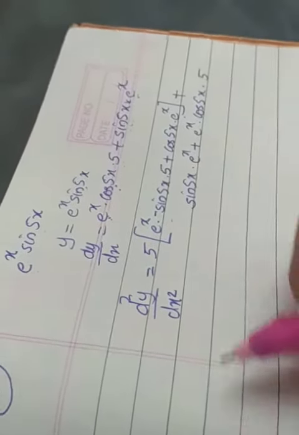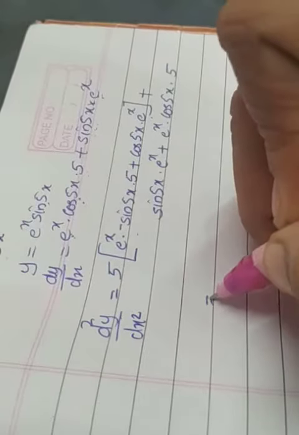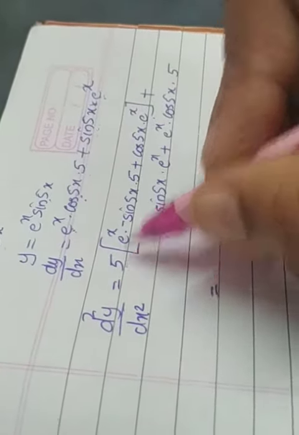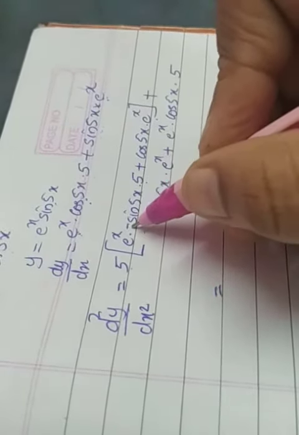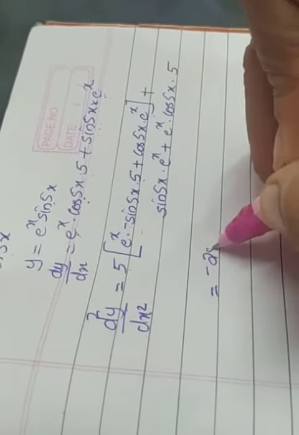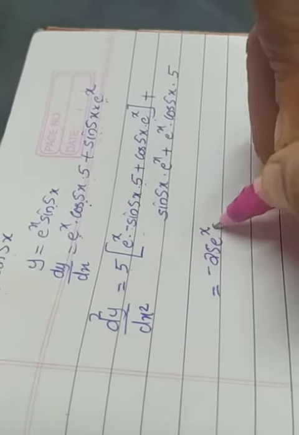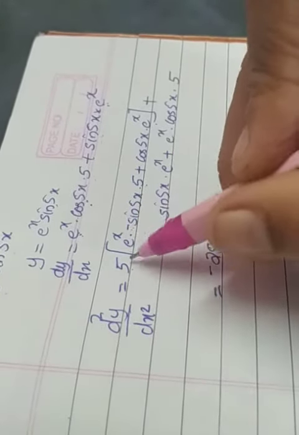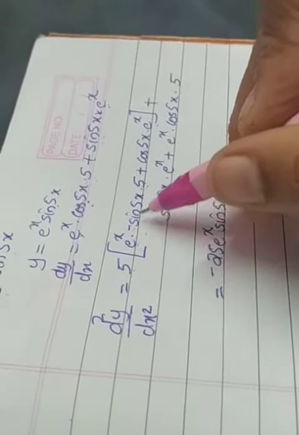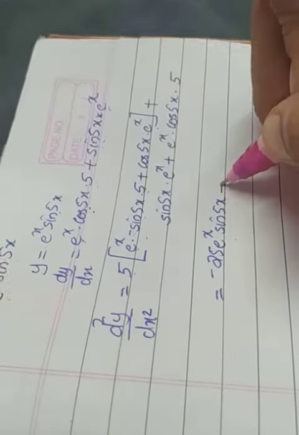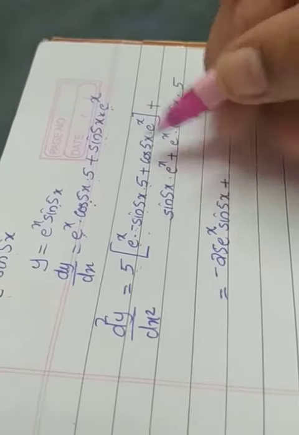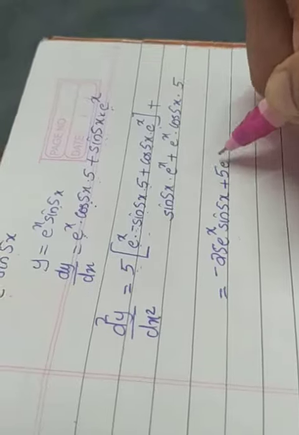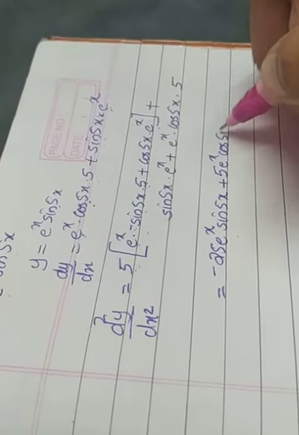Okay, again the only thing is just to simplify. So if I open the bracket, the first term will be 5 into 5, 25, and there is a negative sign here. So minus 25 e raised to x into sine 5x. Okay, minus 25, minus is there, 5 into 5, 25, e raised to x and sine 5x. What about the second term? 5 is there for this term also. So second term is 5 into e raised to x into cos 5x.